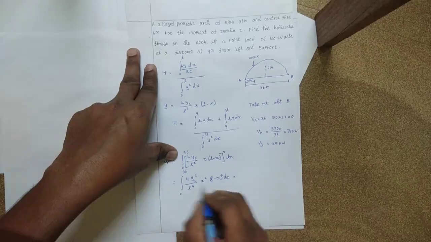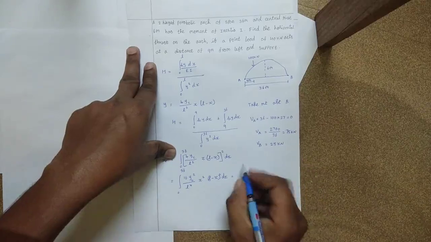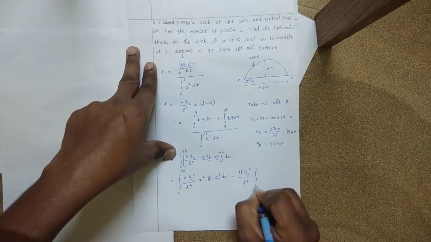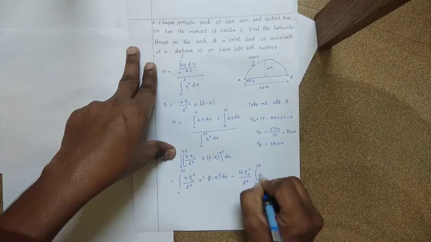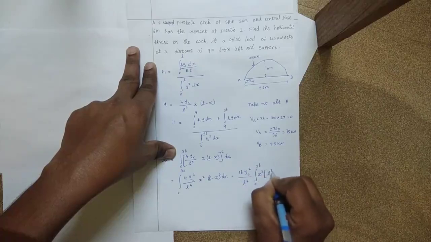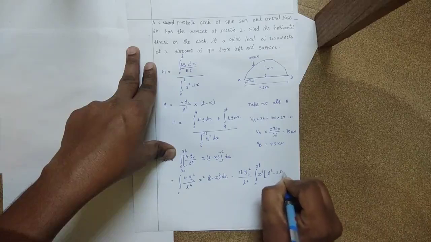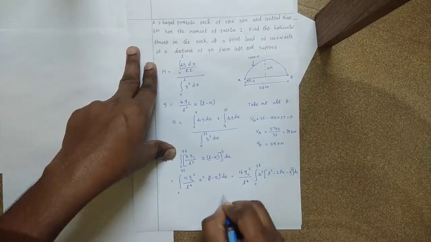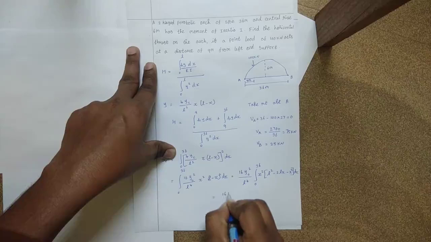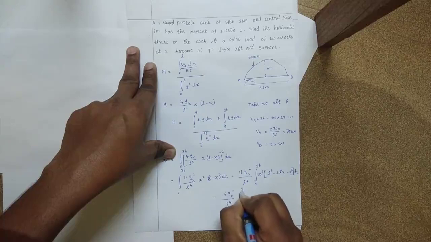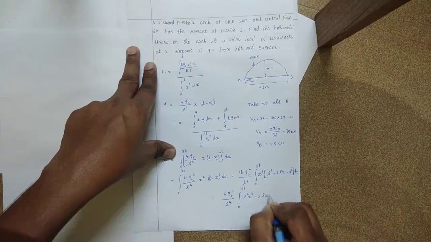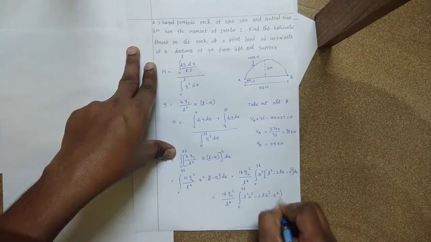We take the constant term outside, that is 16 yc square divided by L power 4, integration of 0 to 36 x square into L square minus 2Lx plus x square dx. So 16 yc square divided by L power 4, integration of 0 to 36 L square x square minus 2L x cube plus x power 4 into dx.